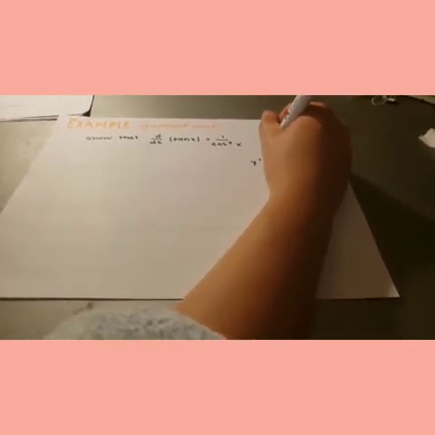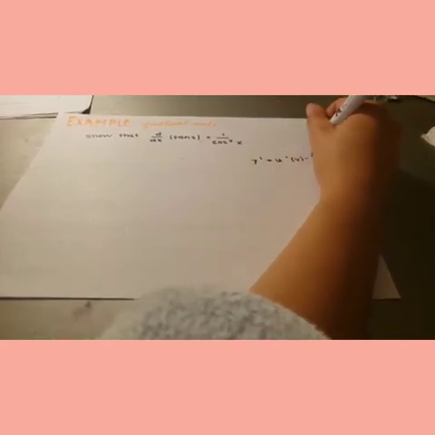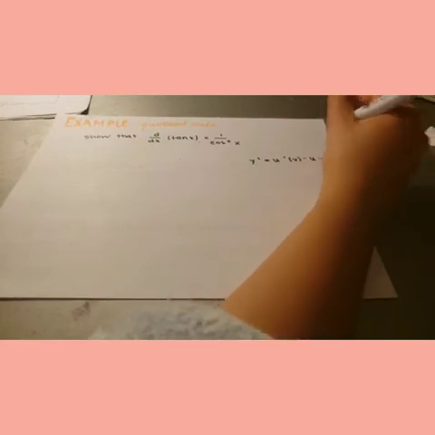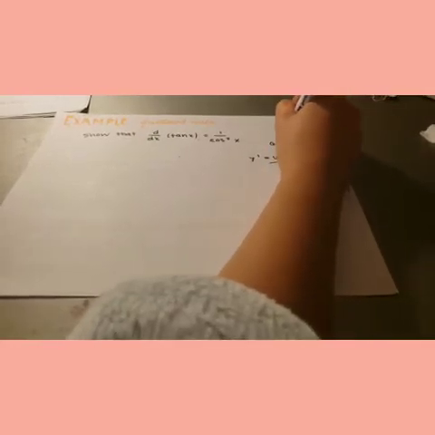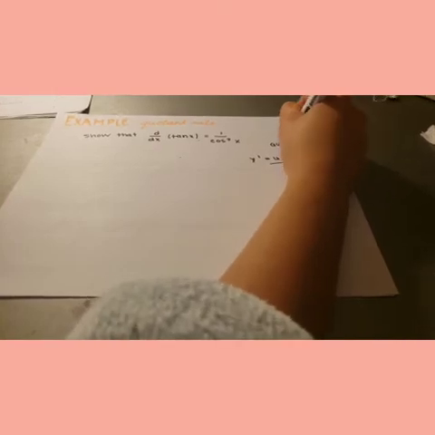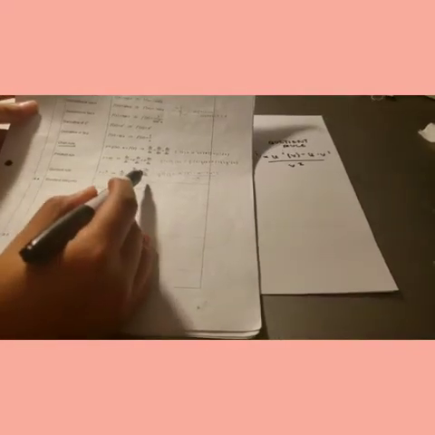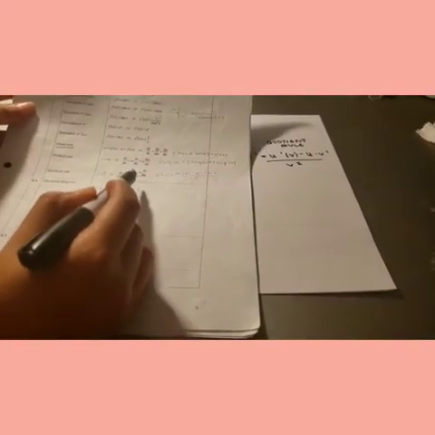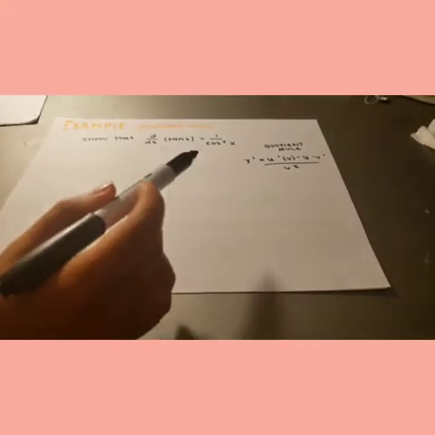Y prime is equal to u prime times v minus u times v prime all over v squared. This is the quotient rule. And remember, this rule isn't in your formula booklet. The original one is, so we have to understand what that original one means, and then you can remember this one on the side.